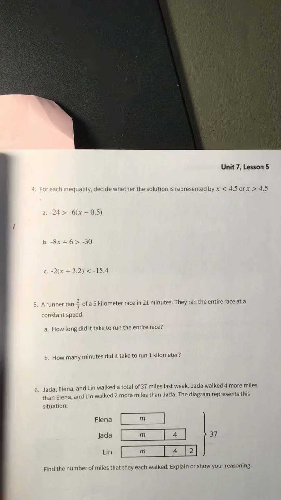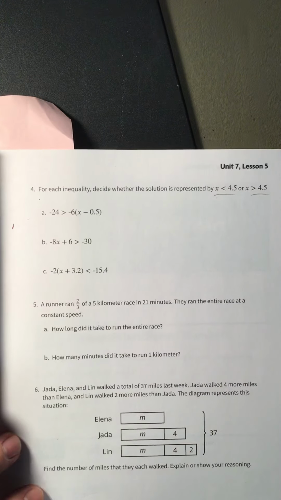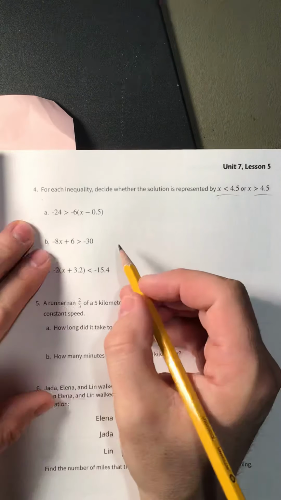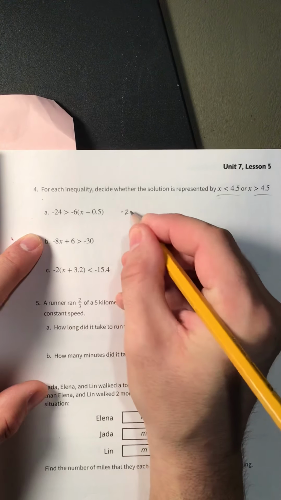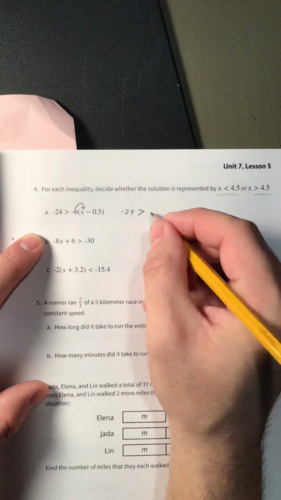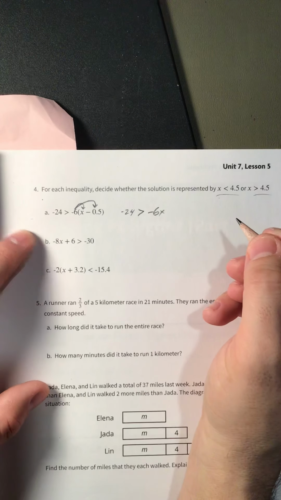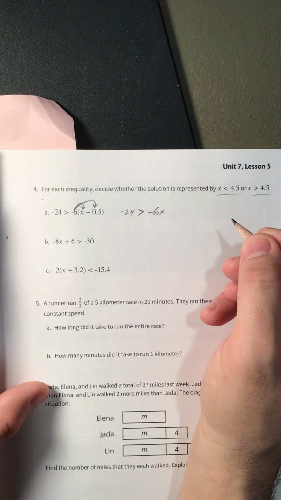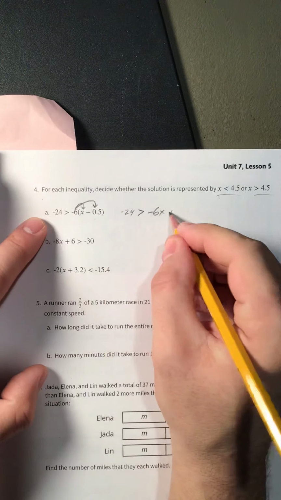Question 4. Okay, our answers are basically multiple choice. We're going to get one of those each time. Which answer is it? So this is kind of a review of distributive property. So I'm going to leave the 24 alone. I'm going to take negative 6 times x is negative 6x, and negative 6 times negative 0.5. So half of 6 is 3. Now what's my sign? I'm multiplying 2 negatives together, so that's going to be a plus.